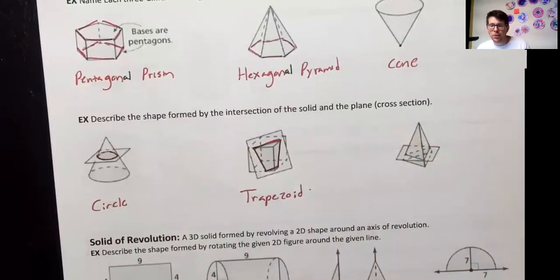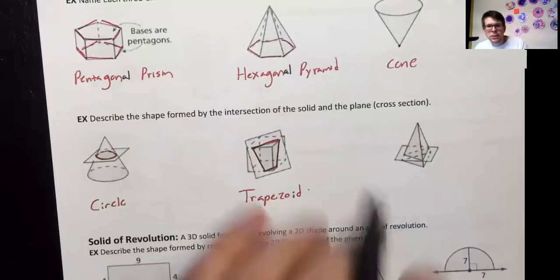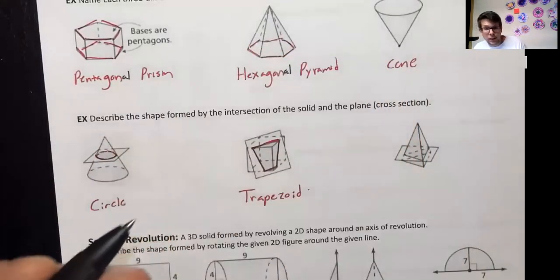Last one. Last one's a pyramid. It is a triangular pyramid. It has a triangle base down here at the bottom. The plane is going to come and slice it right above that base. And when it does slice it, it looks like it's pretty much parallel to the base as well.